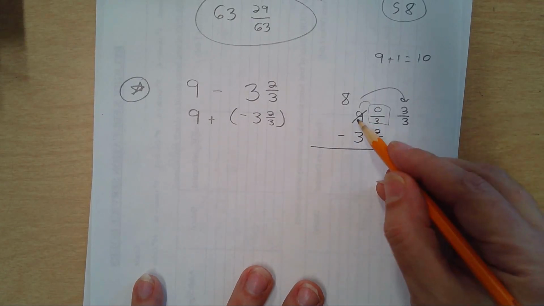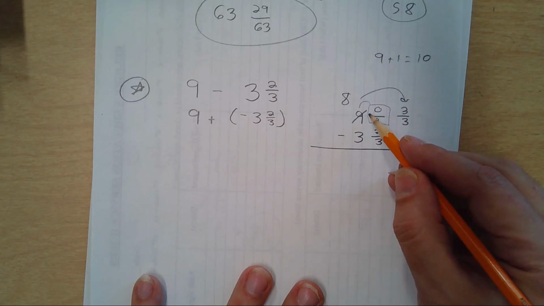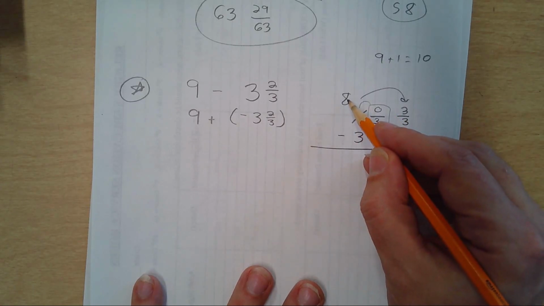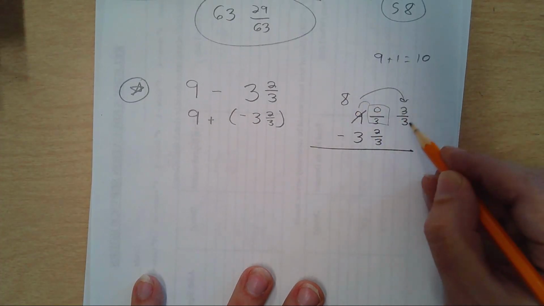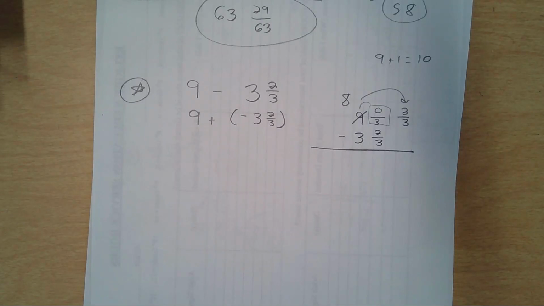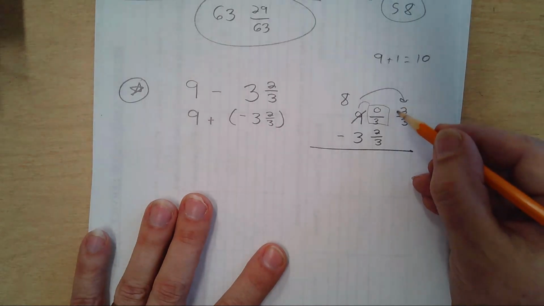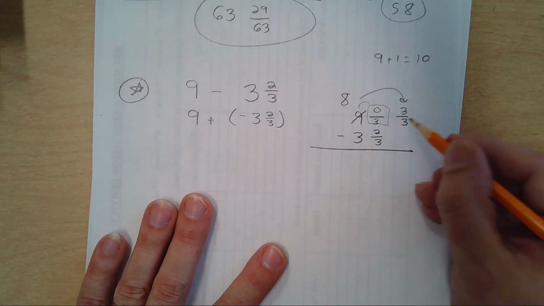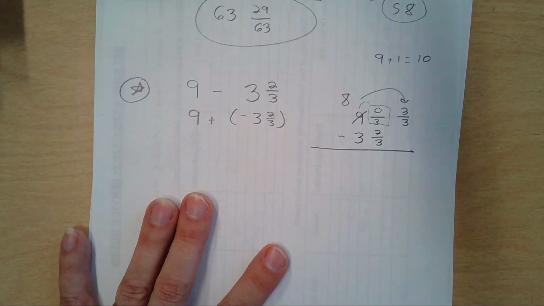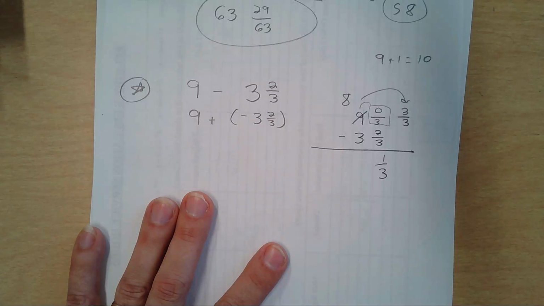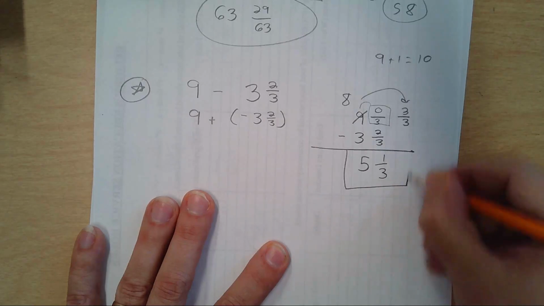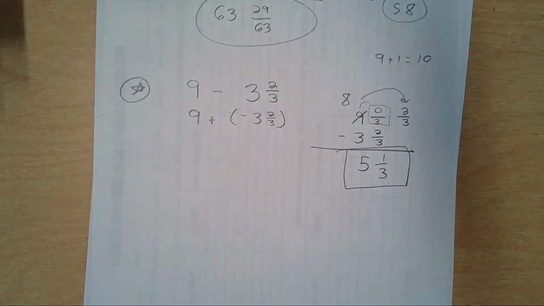So when I had 9, and I took 1 out, there's my 8. Where'd the other one go? It's right here. 8 plus 1 equals 9, right? But why did I do that? Well, I did that to create, now I can subtract. What's 3 minus 2? 1, 1/3, and what's 8 minus 3? There's my final answer right there, 5 1/3.